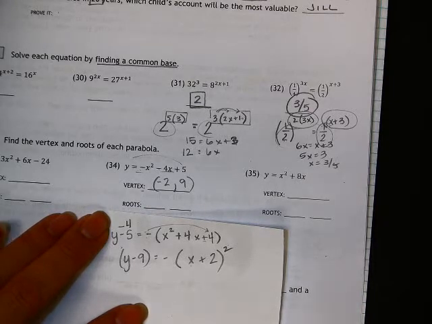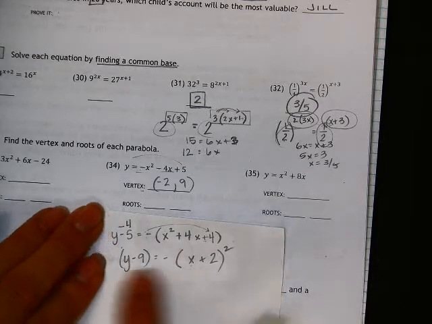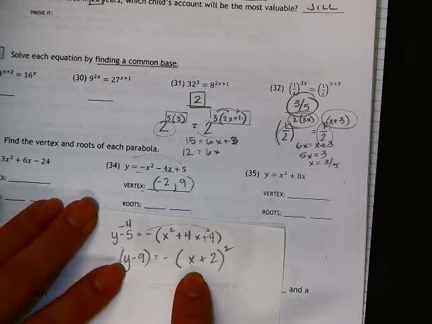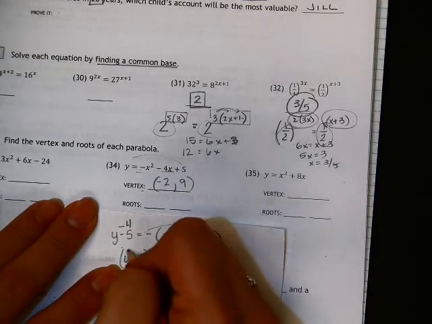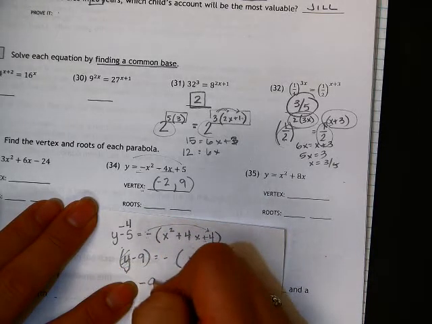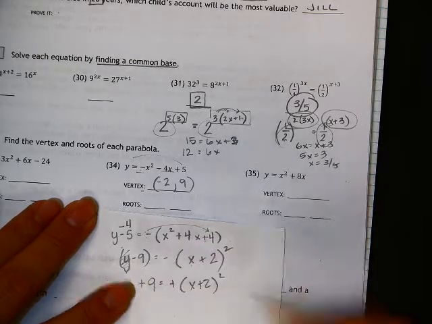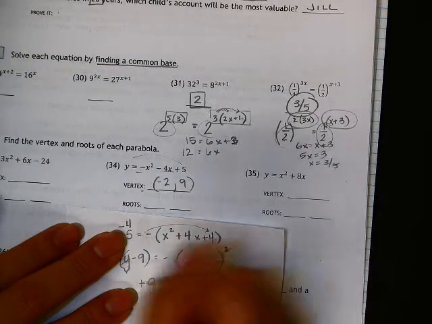For the roots, you plug in 0 for y. You can plug in 0 for y anywhere, and right here I notice, wow, if I plug in 0 for y here, I'm almost done. So I'm going to do that. I'm going to plug in 0 for y, which is going to make that go away. I'm going to divide both sides by a negative. I'm going to square root both sides.